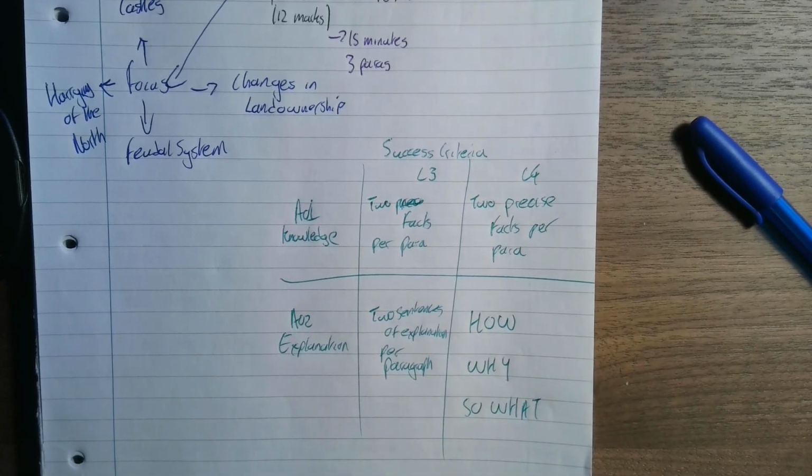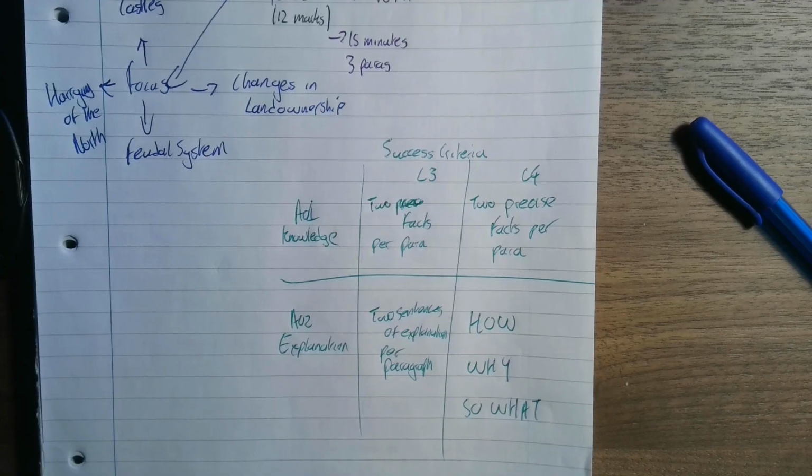So again, if we're doing a paragraph about the harrying of the north, how did the harrying of the north lead to William establishing control over England? Why did the harrying of the north lead to William establishing control over England? So what? What is significant? What is special about the harrying of the north? And how did it help him establish control over England?